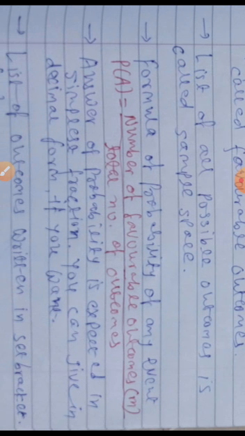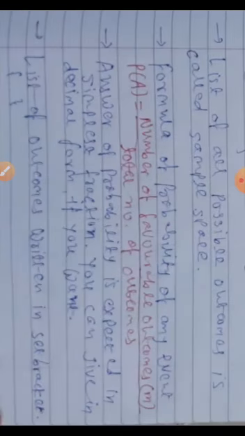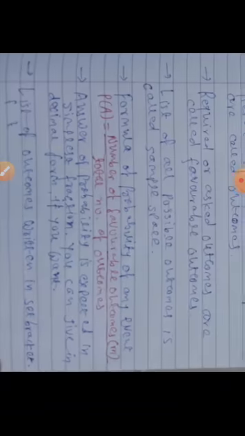The answer is expected in simplest fraction. You can give it in decimal form if you want, but it is not compulsory. If your answer is 1 by 2, you can give 1 by 2, no need to convert it into 0.5. A list of outcomes is written in set bracket or curly bracket, used to list all possible or favorable outcomes.